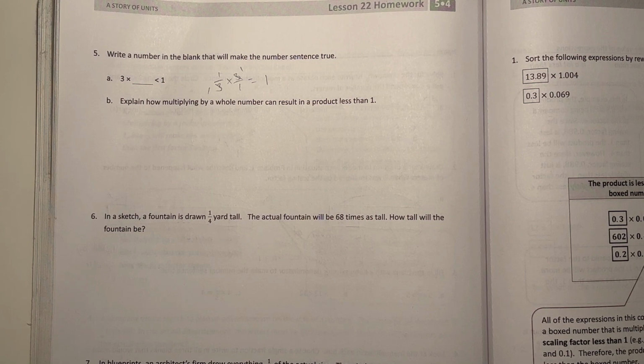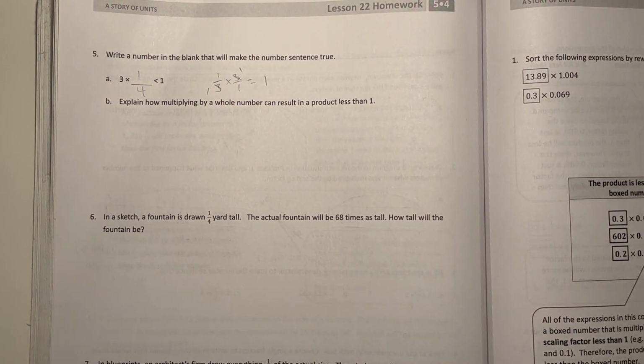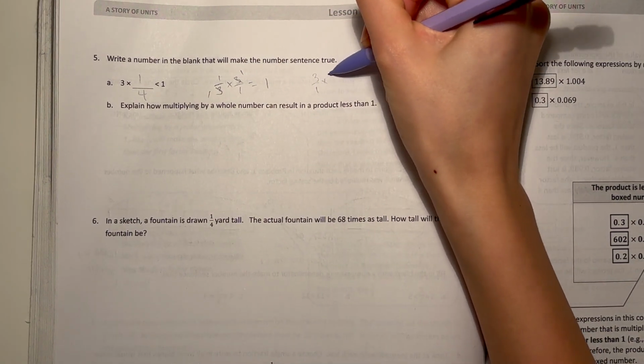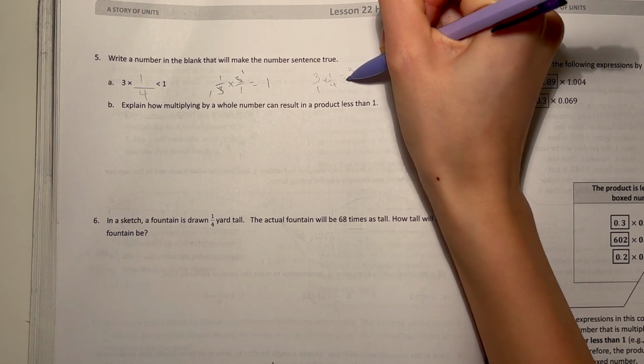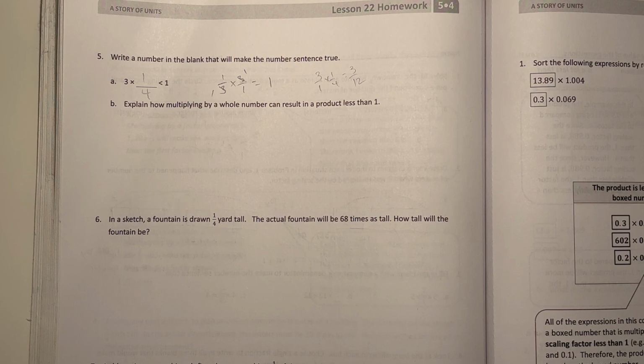So a fraction less than 1/3, what about 1/4? 3 times 1/4, that's 3/12, which is less than 1. So that can work.